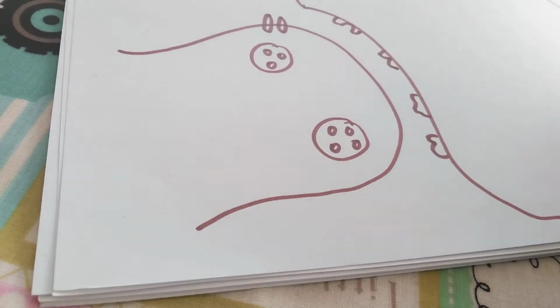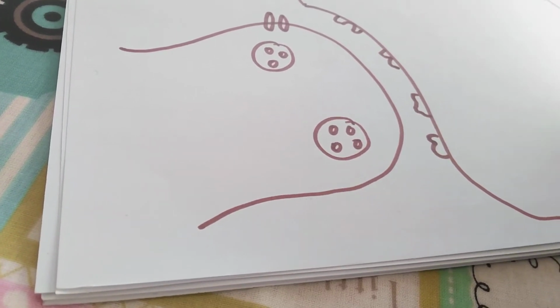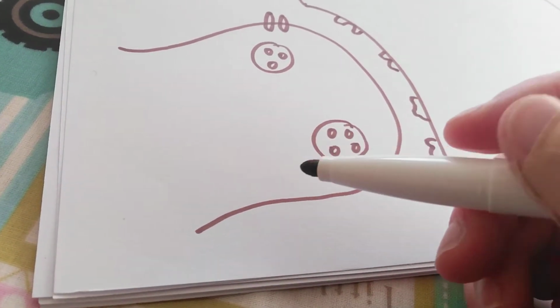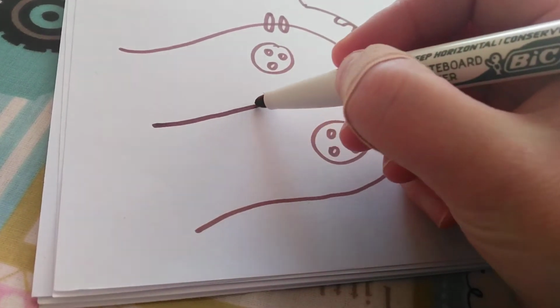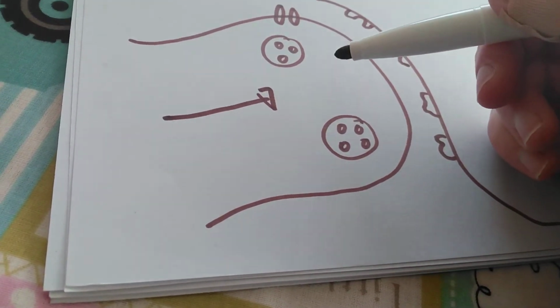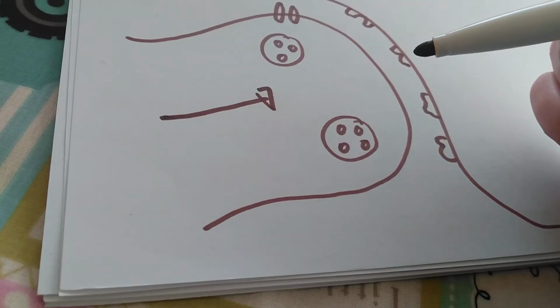Right, this is the process of synaptic transmission. First of all, we'll talk about how the impulse gets across the synapse. So what happens first of all is an action potential arrives here, at the axon terminal of the previous neuron.